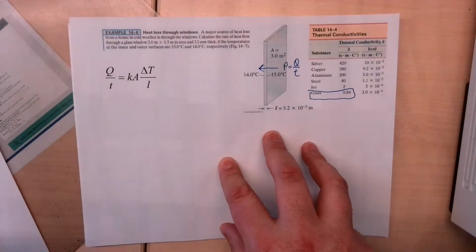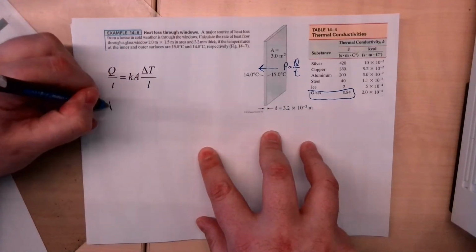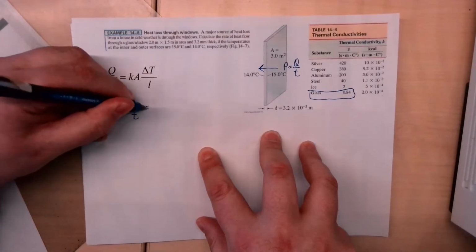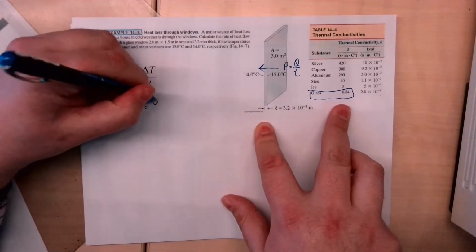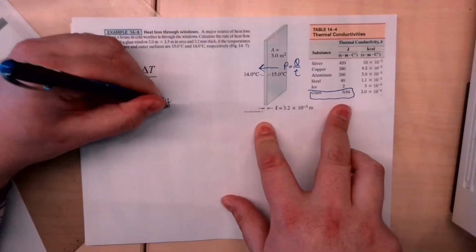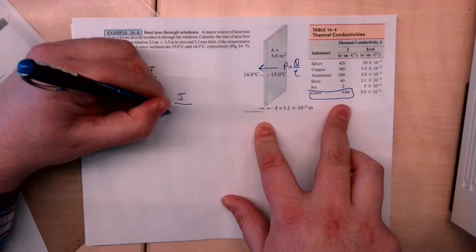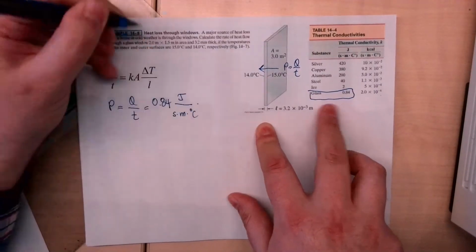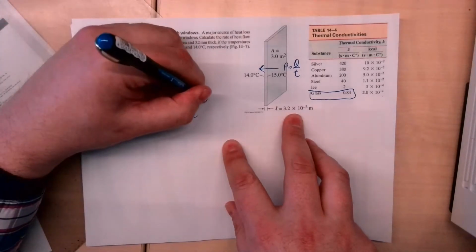What we want to do is, we want to say the power that we've lost, or the heat per time, is K, so that's 0.84. Let's get our units here, joules per second meter degree C, times my area. Am I going to run out of space? Maybe.